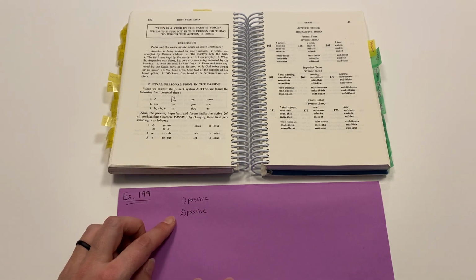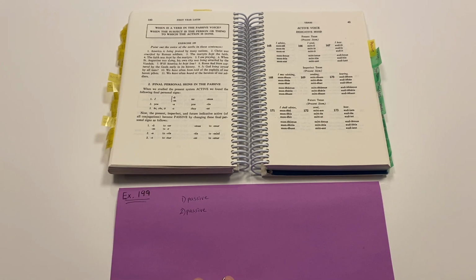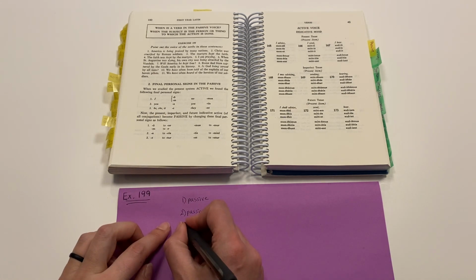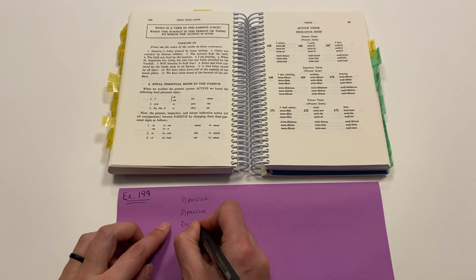Remember to always ask, is the subject doing or receiving? Number 3, the martyrs kept the faith. Are the martyrs doing the action of keeping? Yes. And so in this case, number 3, it is in the active voice.